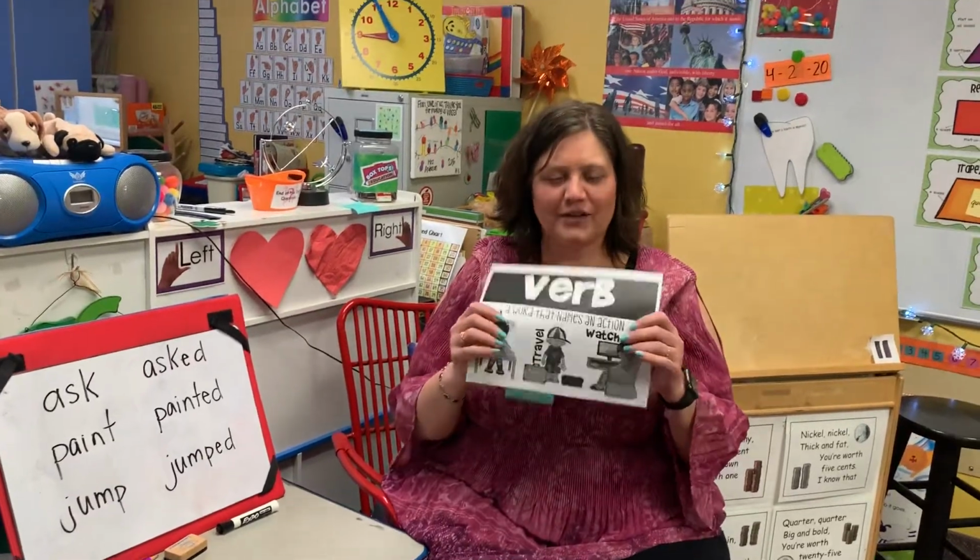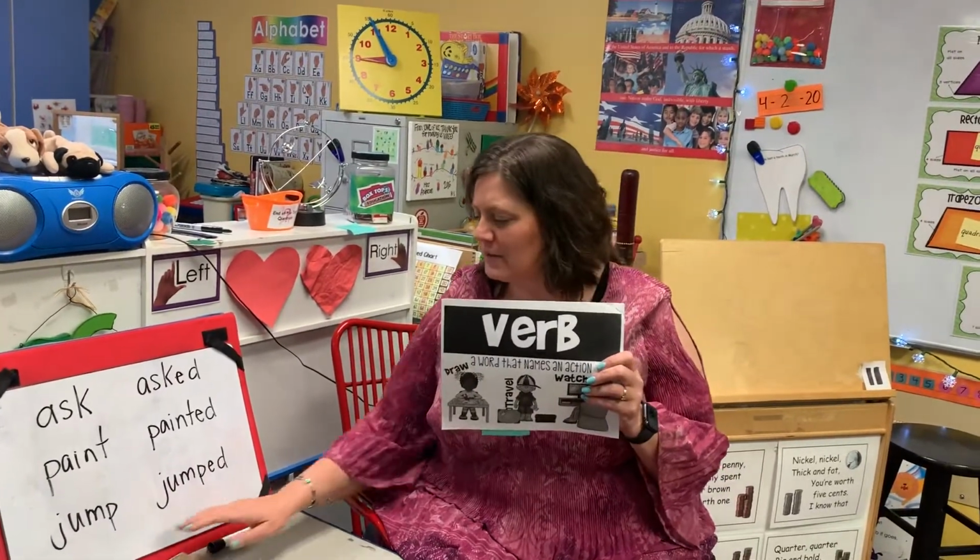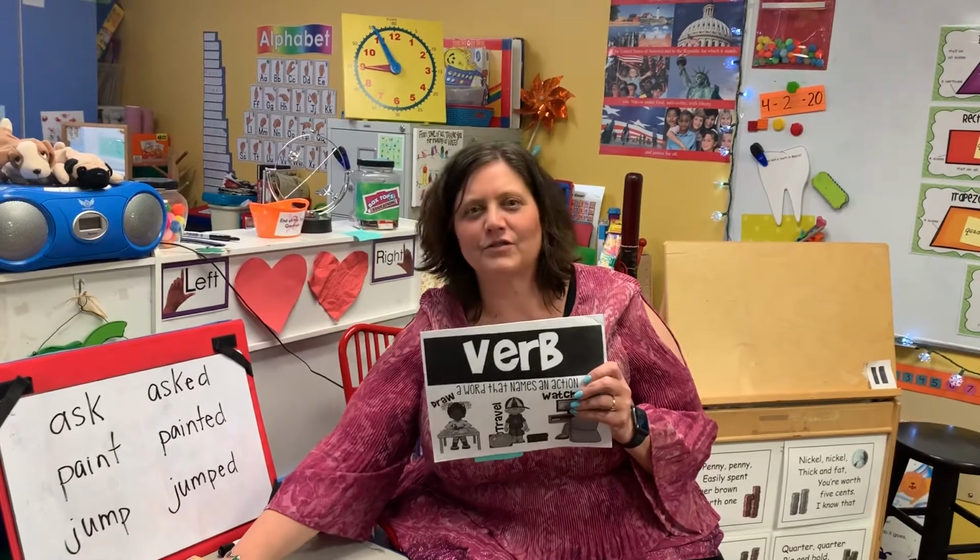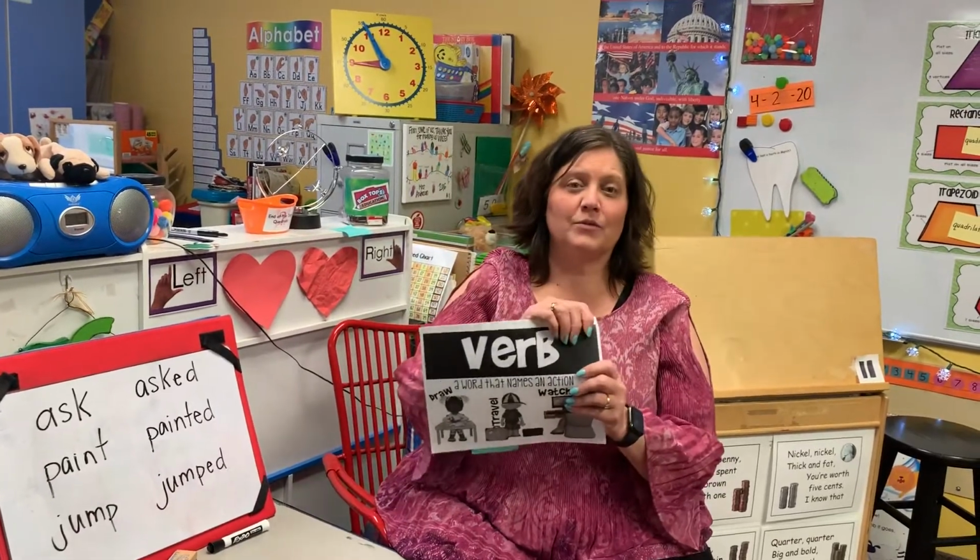Hi, first grade. Go ahead and grab your verb packet. You'll need a pencil, glue stick, and a scissor. So grab those items and then we'll get started.